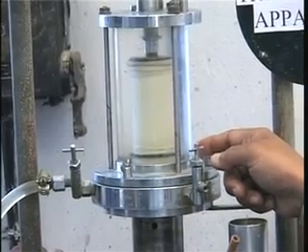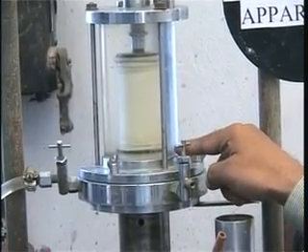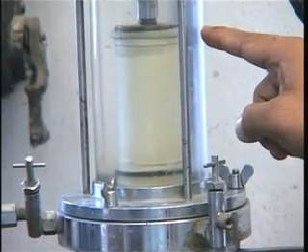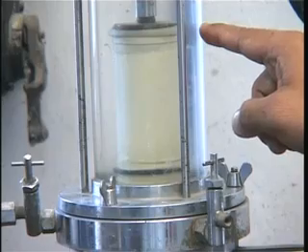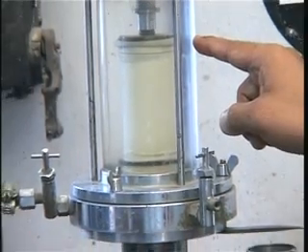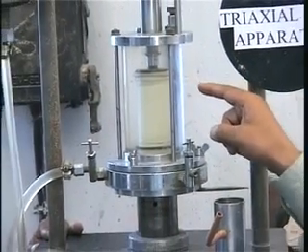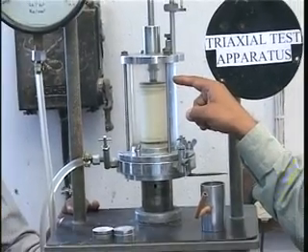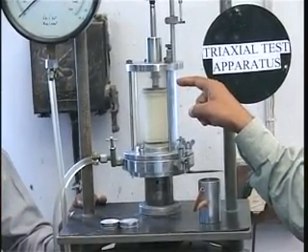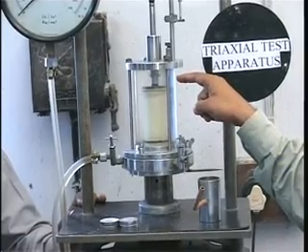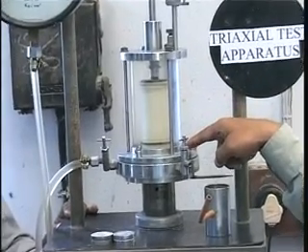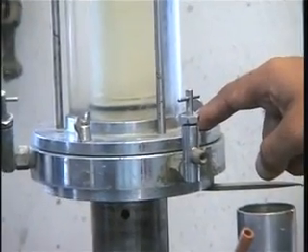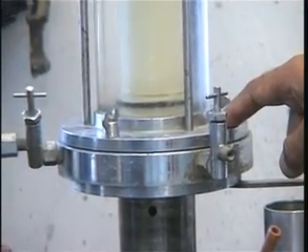There are a couple of O-rings, and you can see one dark O-ring at the bottom, and the top O-ring is actually covered by the membrane in this particular case. There is a brass cap through which the load or displacement is applied to the sample, and there is a bottom platen also, which is covered in this case by the membrane.